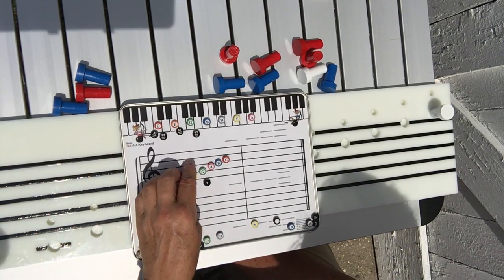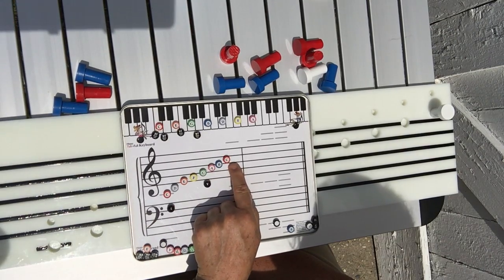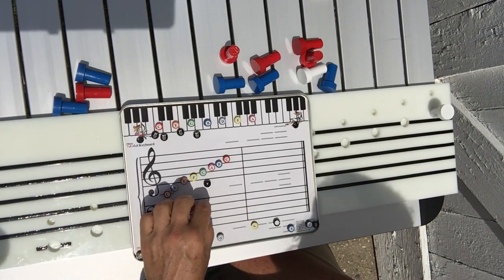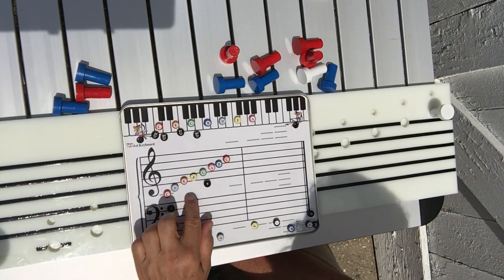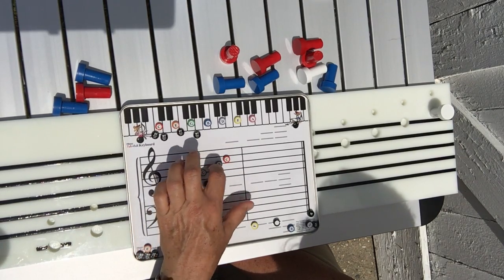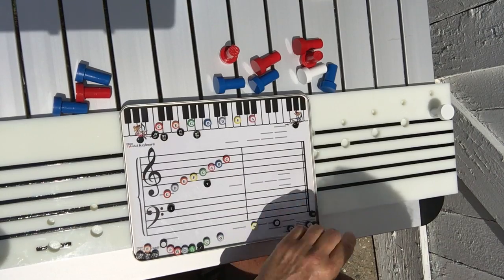Then if you were to go down a fifth from C, that is the subdominant. Oops. Apparently I don't have one of those. And halfway between the tonic and the subdominant is the submediant, which is the 6th.